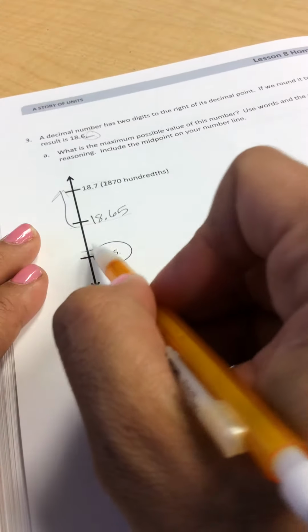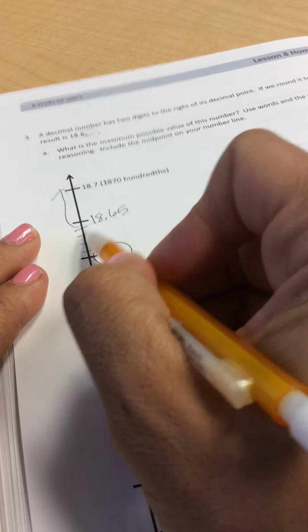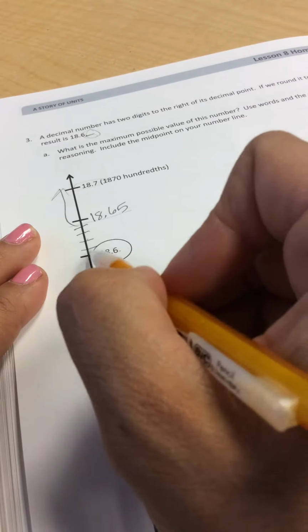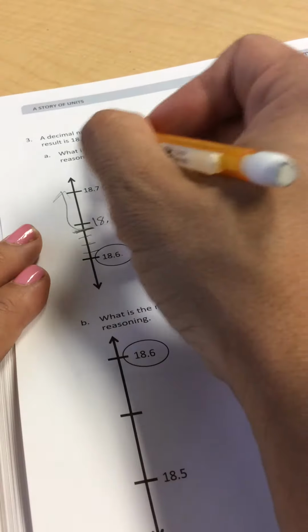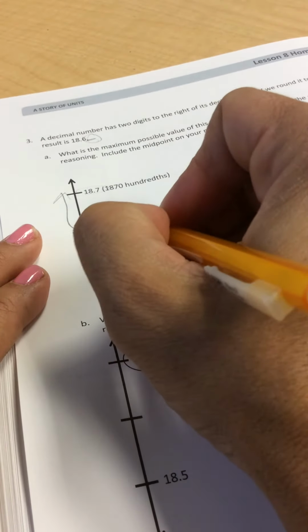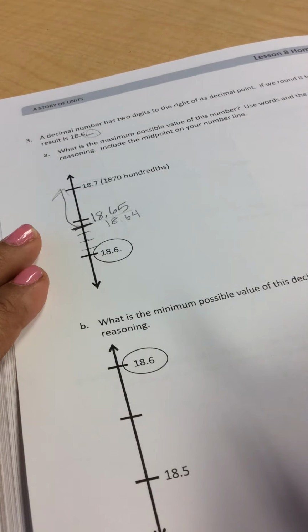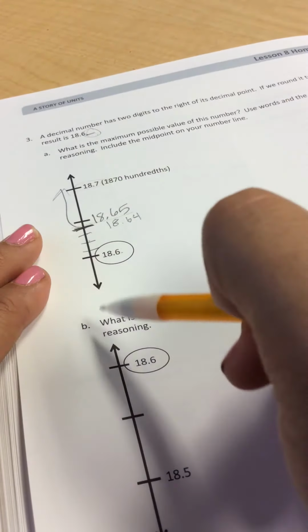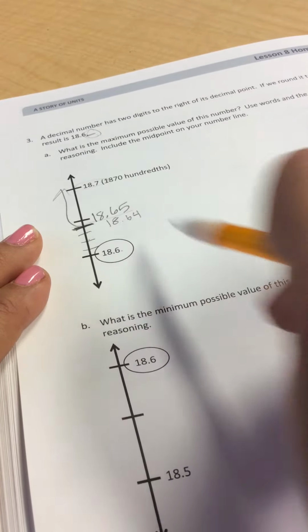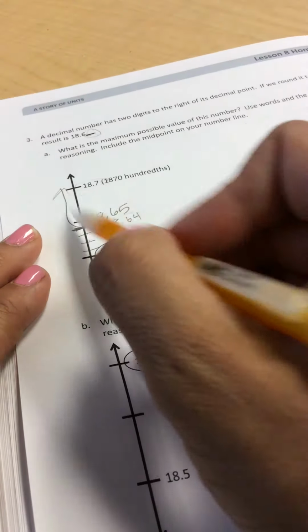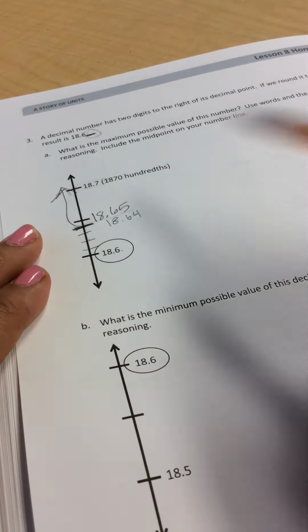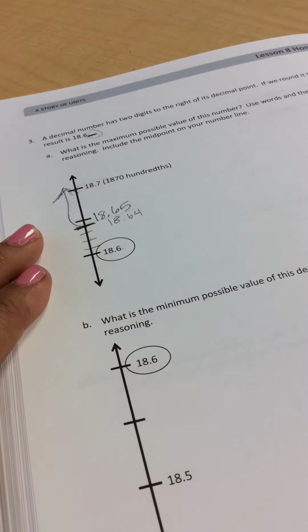So we need to know that there are 1, 2, 3, 4 other numbers that could be here. The largest digit in the hundredths place would be 18 and 64 hundredths. To explain this, our number line does a lot of explaining for us, but we would need to say that if this digit were larger than 5, if it had more than 5 hundredths, we would have to round up to 18 and 7 tenths instead of rounding down to 18 and 6 tenths.